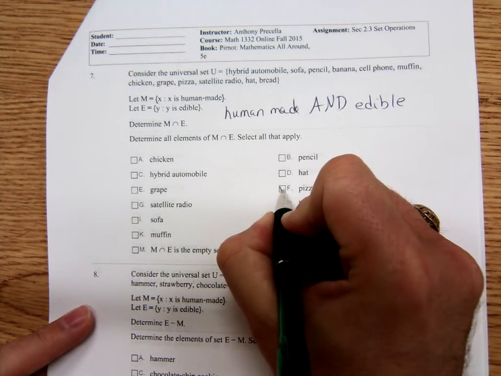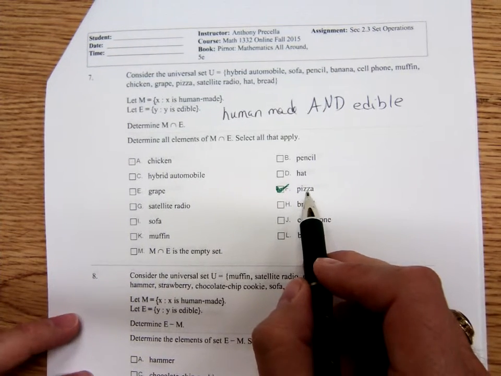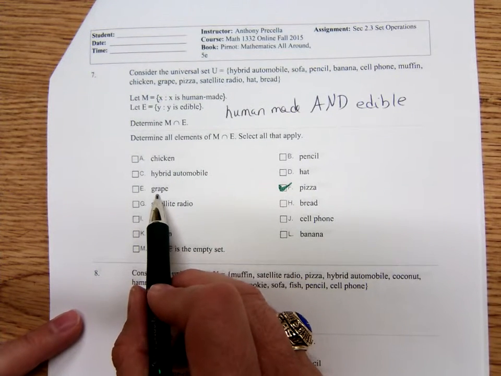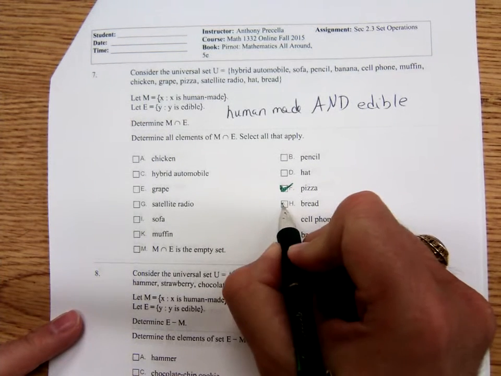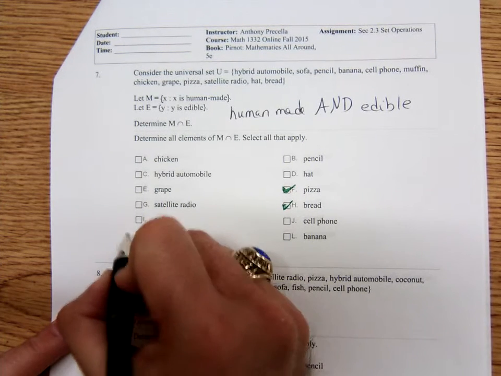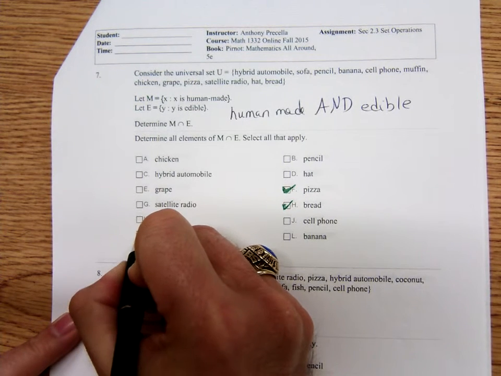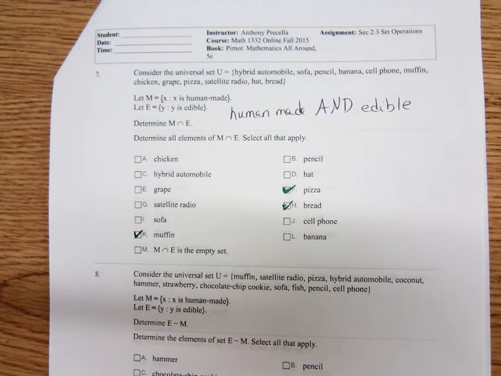Pizza is both made by humans and edible. Grapes are edible, but they're not human-made. Bread is another one. And y'all see another one? Or is that it? Bananas. Excuse me, not bananas, muffins. Bananas are not human-made. Okay? So pizza, bread, and muffin. Those are human-made and edible.